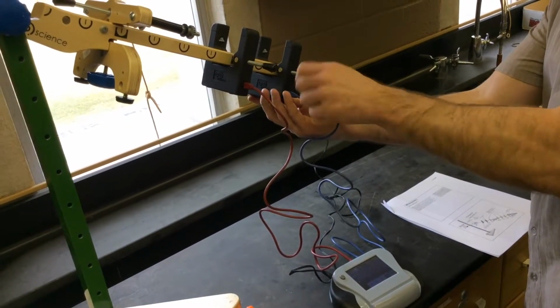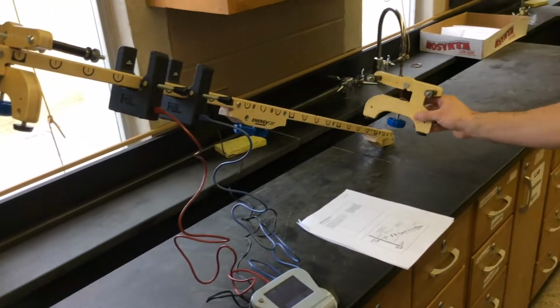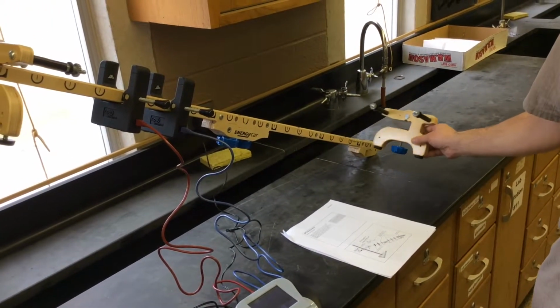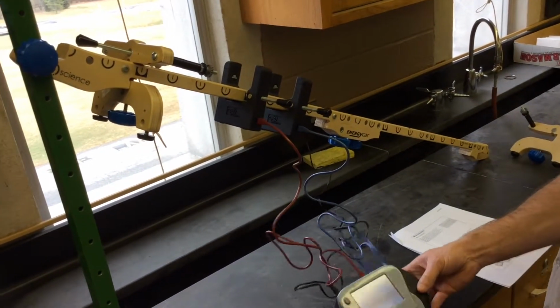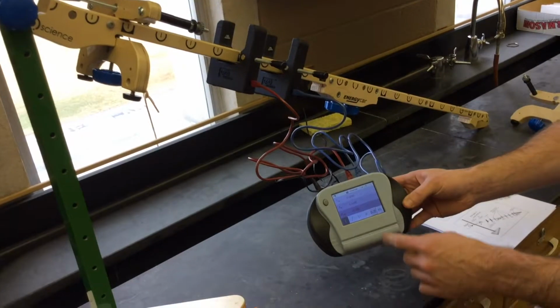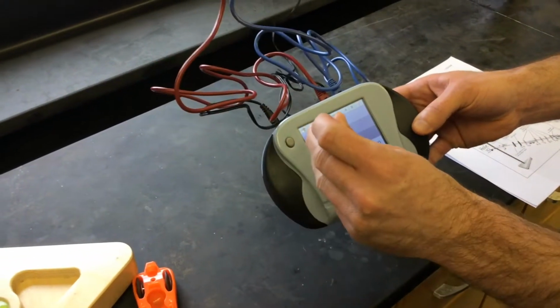The other thing that's going to change, although this is not a big deal, is that we're taking this off of the end, and I'll explain why in a little bit. When you have two photo gates set up, it's going to change the display on the data collector.